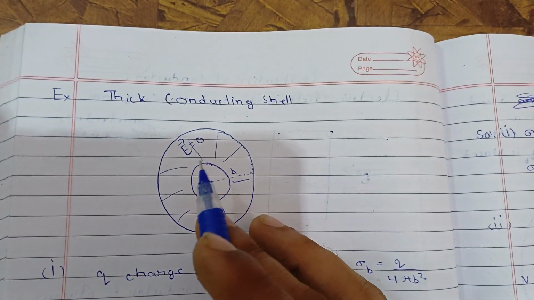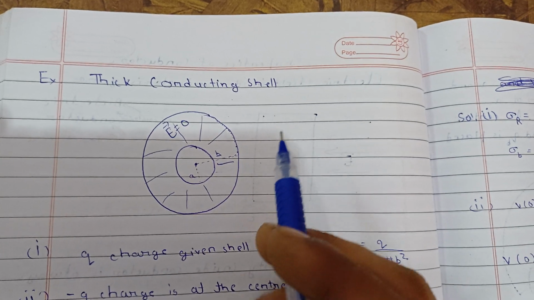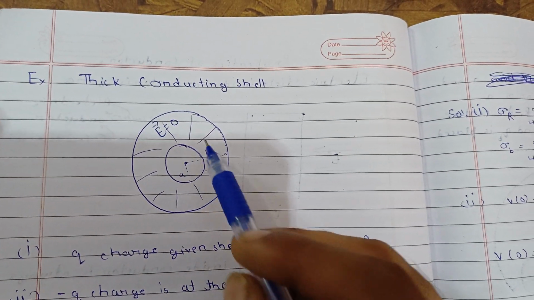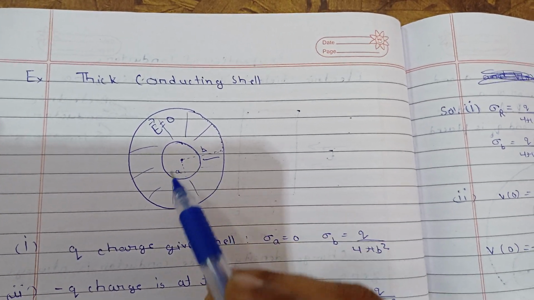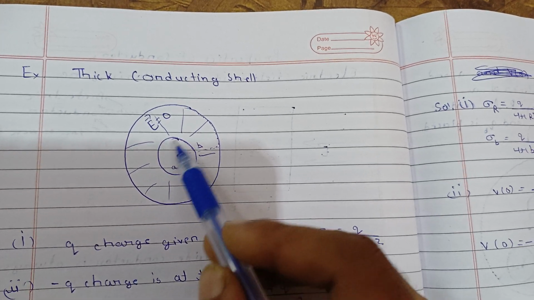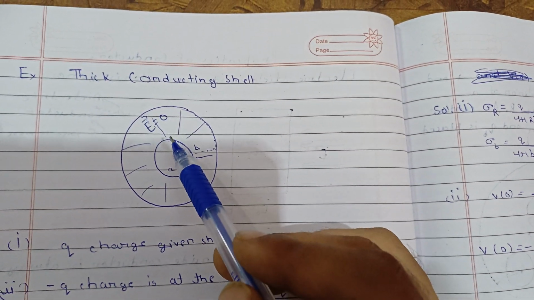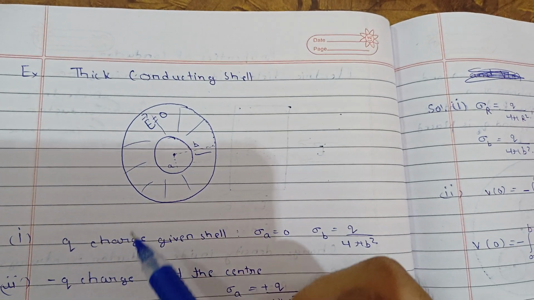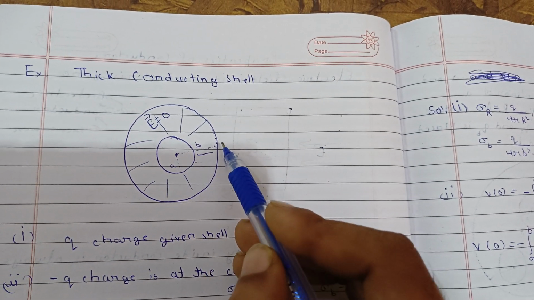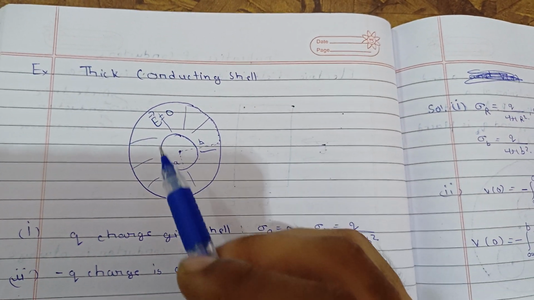So we have a thick conducting shell. A thick conducting shell means you have some cavity here inside a sphere, something like that. And it is a shell because we have a hollow space here. Now the electric field inside the conductor will be 0, and this radius is A and this radius is B. So we have some cases based on this.